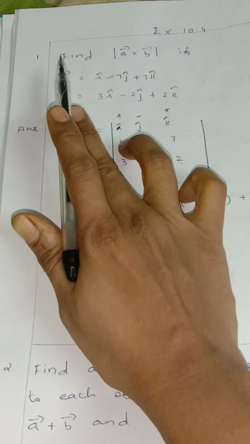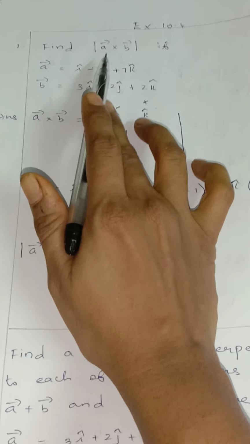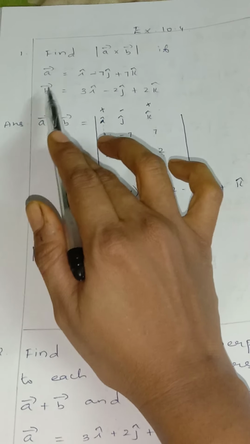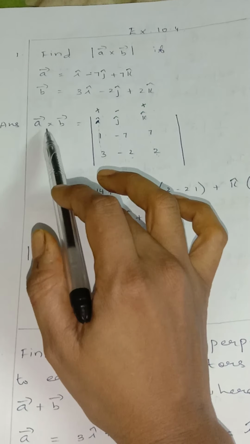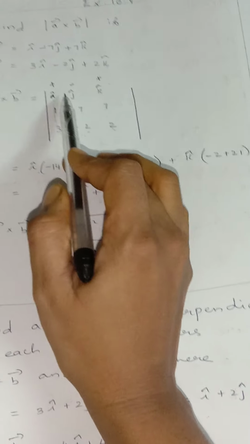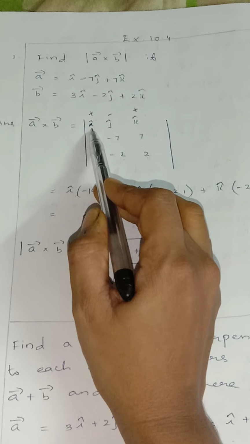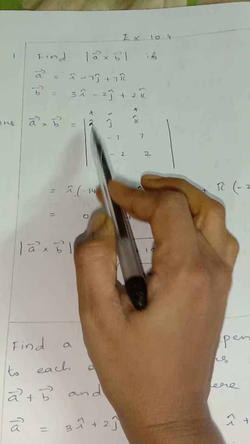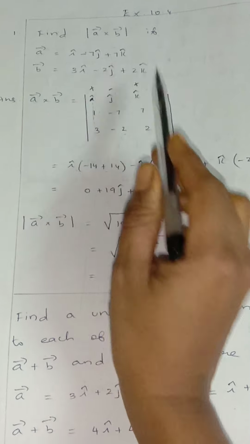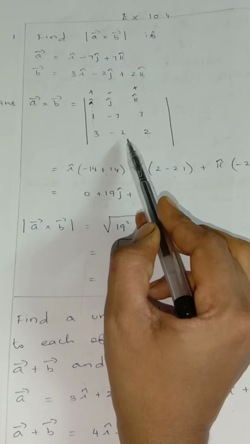We'll go for exercise 10.4. First sum: find the magnitude of a cross b, if a is equal to this and b is equal to this. So you should find a cross b. As I told you, the first step is you should write i, j, k. Then you write the coefficients of a: 1, minus 7, 7, and of b: 3, minus 2, 2.